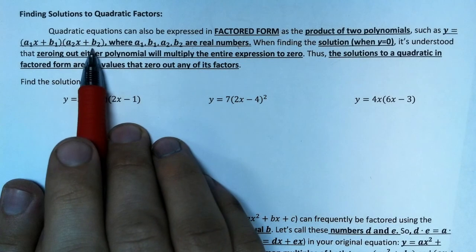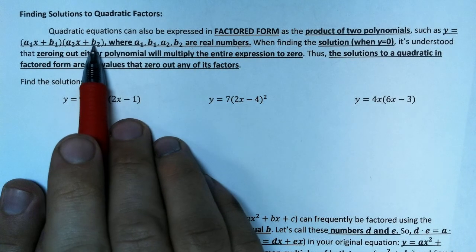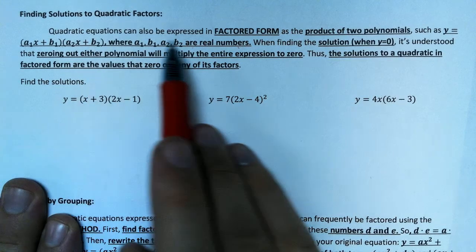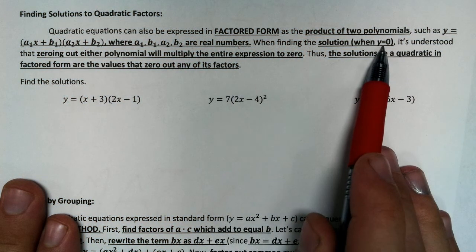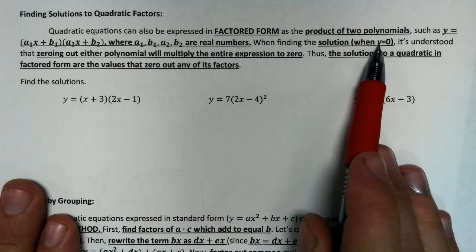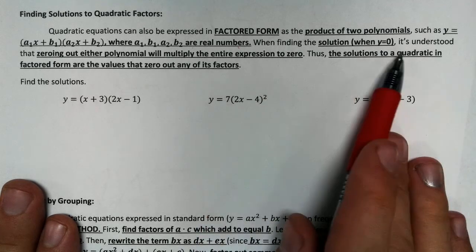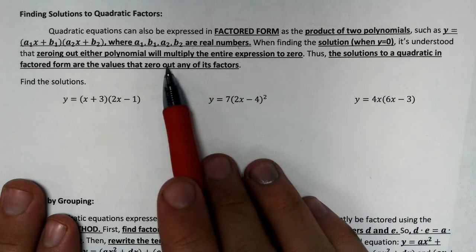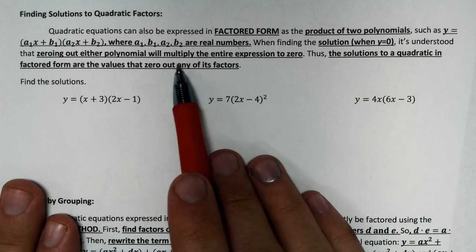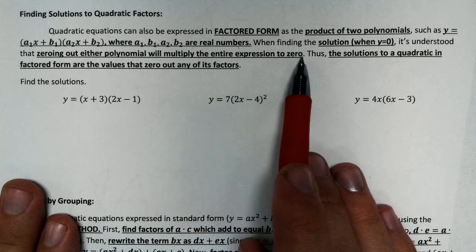What's 0 times anything? Right? It's going to bring it to 0 and bring the whole thing to equal 0. Because that's ultimately what we're looking for, is when y equals 0. Okay? So that's what we mean when we say it's understood that zeroing out either polynomial will multiply the entire expression to 0. Okay?